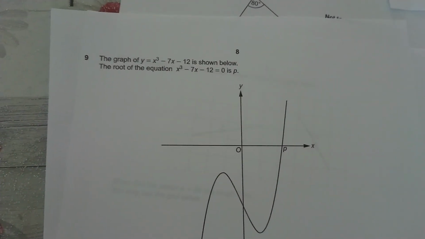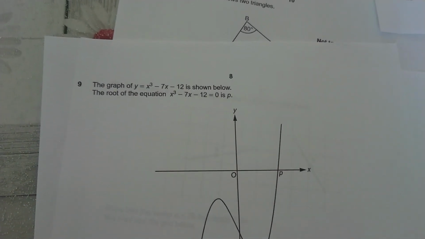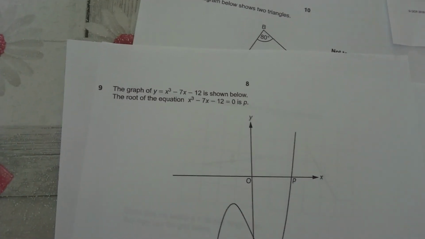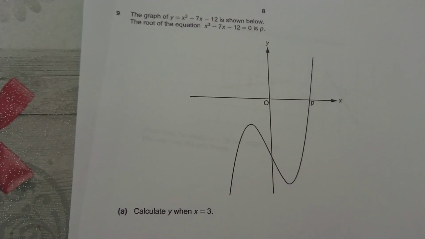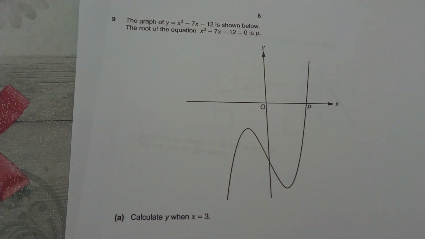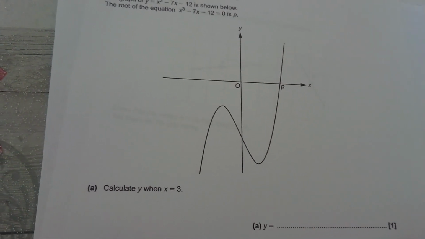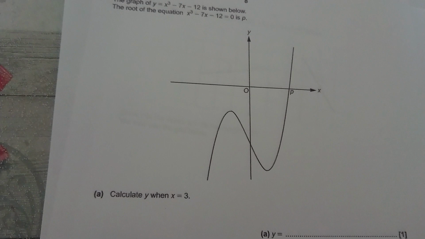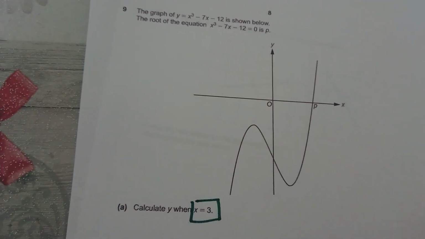Okay, question 9 is to do with finding roots of equations. So that is basically just looking for where it's crossing the x-axis. So for part A, we've got to calculate y when x equals 3. So it's a 1 mark question, which makes you think it should be quite easy to do that. So if it's 1 mark, you've got to think, well, what can you do with this x equals 3? Obviously, it's unlikely to also be 3.